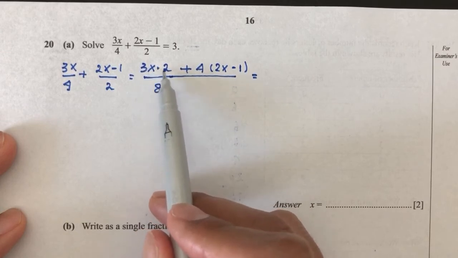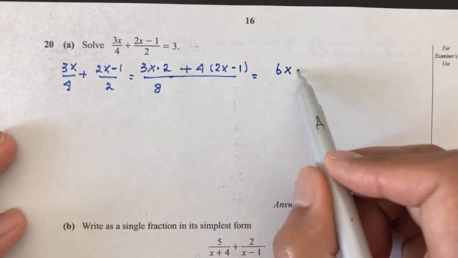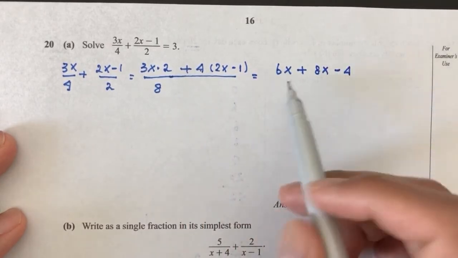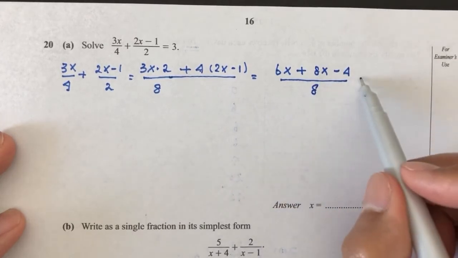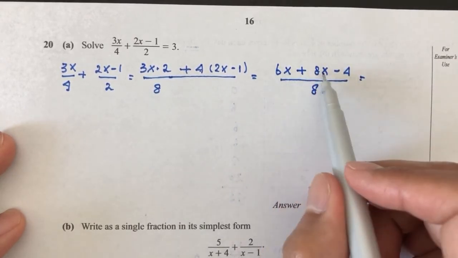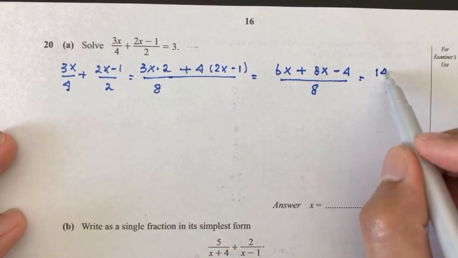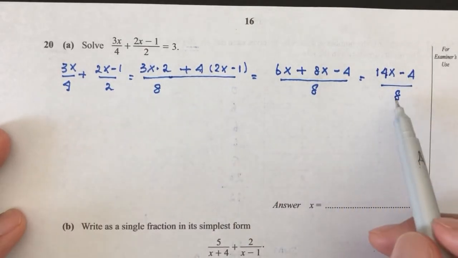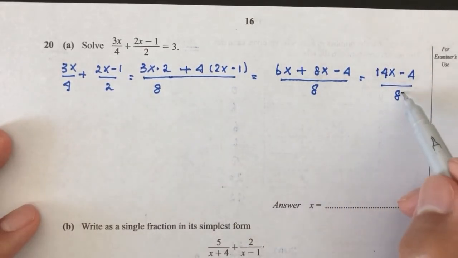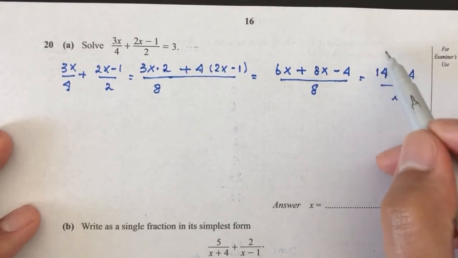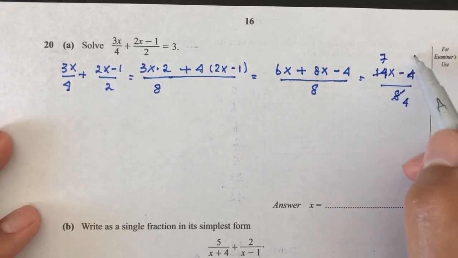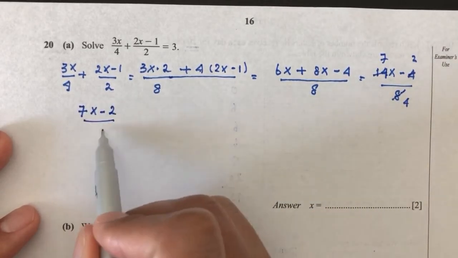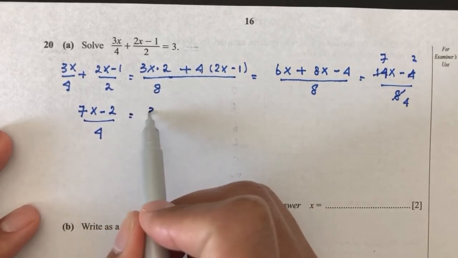So 3x times 2 will be 6x plus 4 times 2x will be 8x minus 4, divided by 8. So that will be 6 plus 8 will be 14x minus 4 divided by 8. So we can simplify this. We can divide by 2 on both sides. What do we have? We have 7x minus 2 divided by 4 equal to 3.